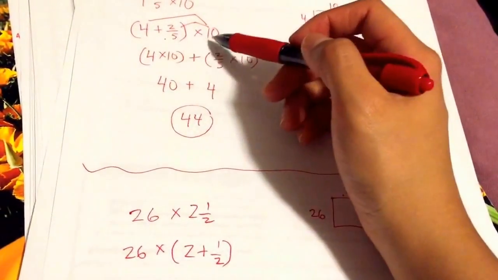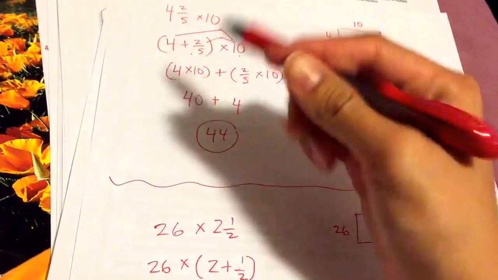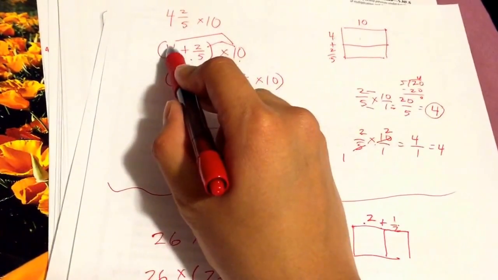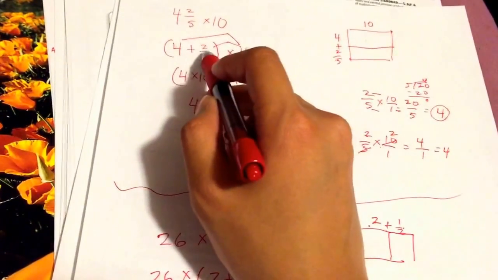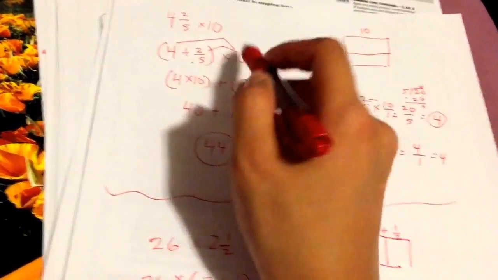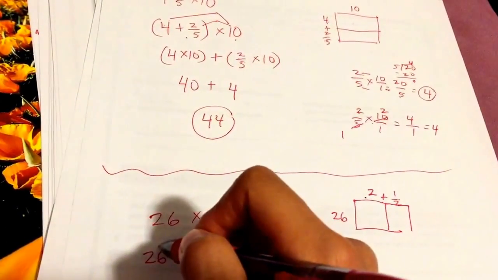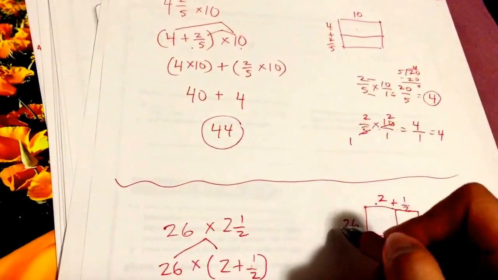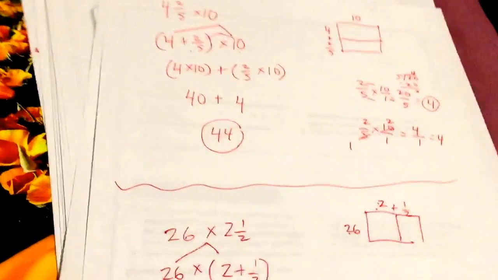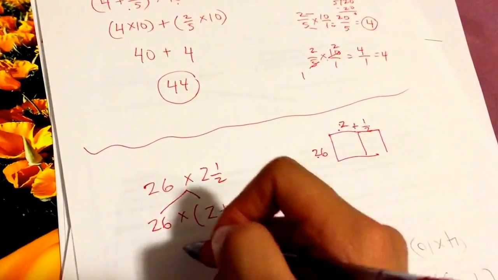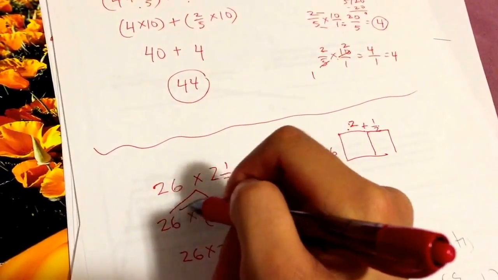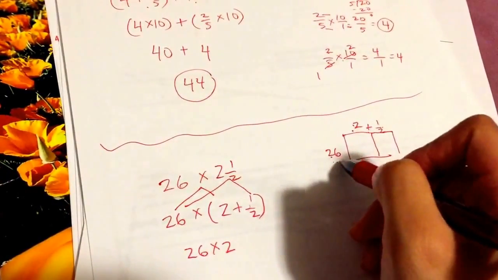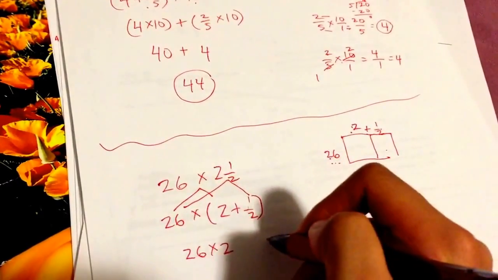Look at how it doesn't matter which way the extra one goes. Either way, you're taking the first one on the left side and you're multiplying by the right until there's no more numbers to multiply. Then you take the second one and you multiply it. You're going to take the 26 and multiply it by the 2. Then you're going to take the 26 and multiply it by the half.